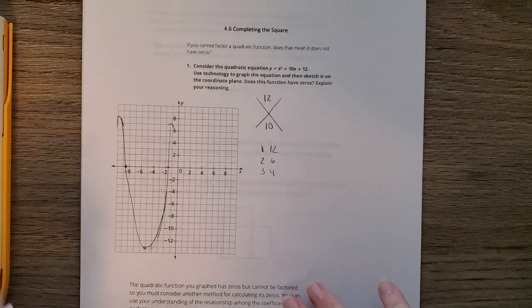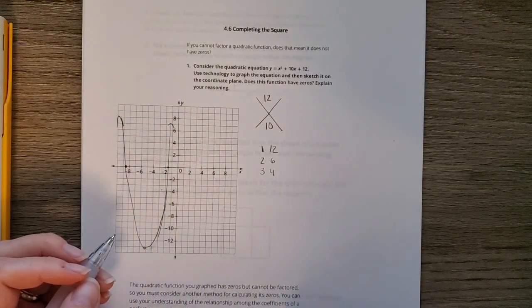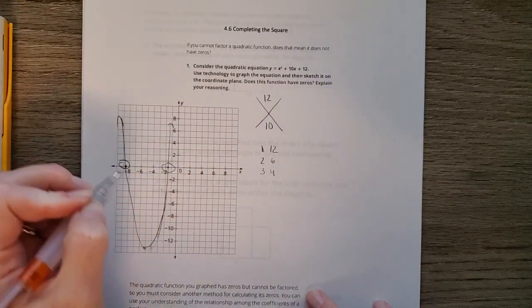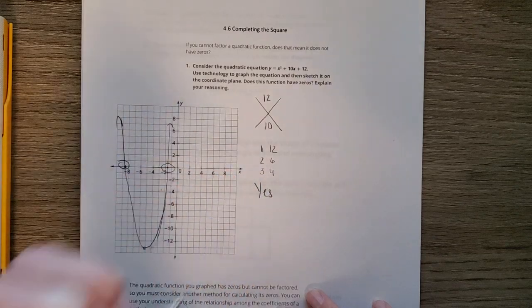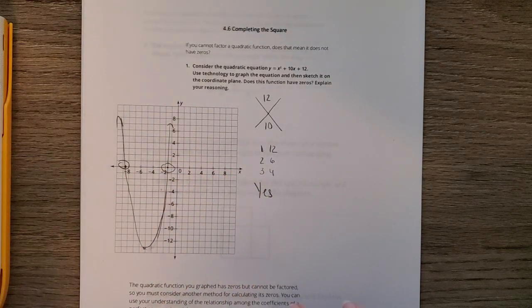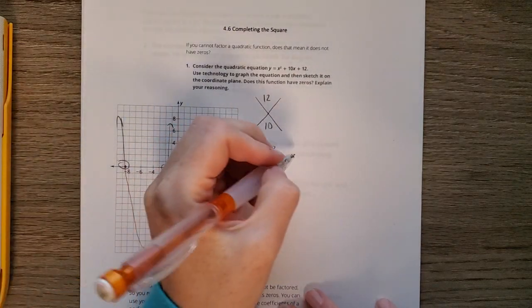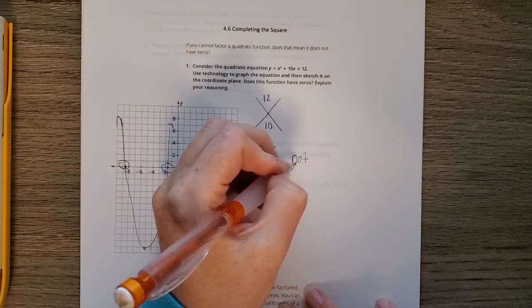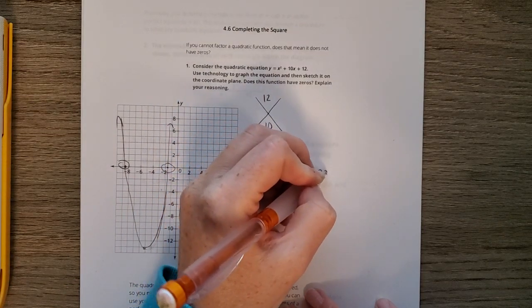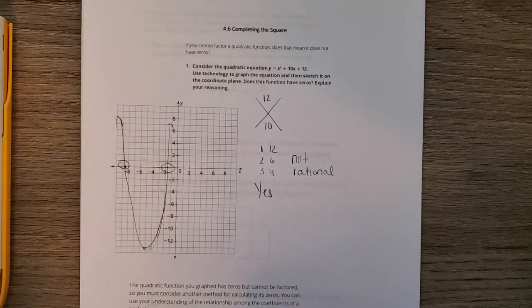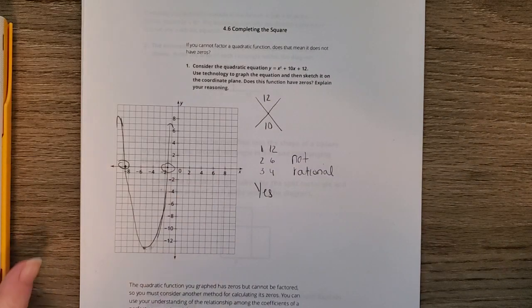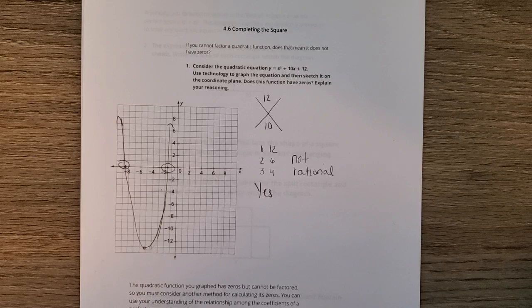So it does have zeros. So it says use technology to sketch. Does it have zeros? Yes. How come we can't factor it? Because it's not rational. So the zeros are not rational, which means they do not form a ratio or a fraction or a whole number. So they're irrational values, which is why we can't factor it. So then how are we going to find those values? That's the question. So we're going to use this method called completing the square.